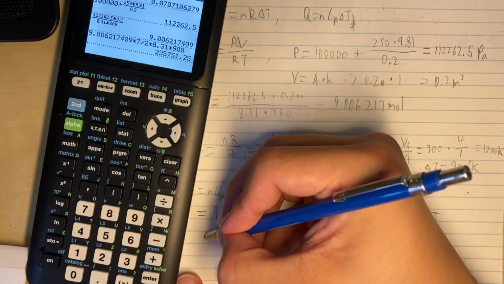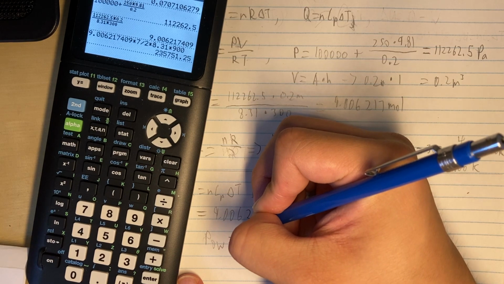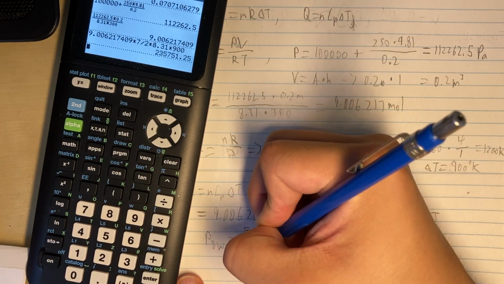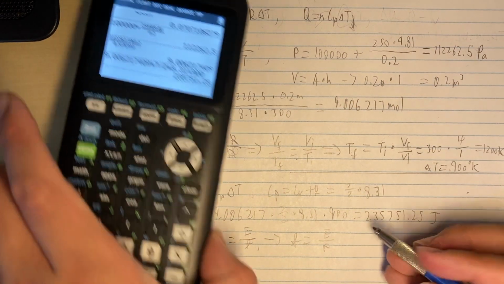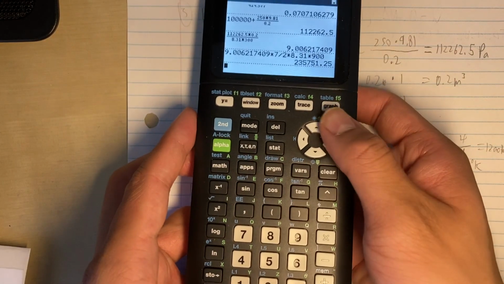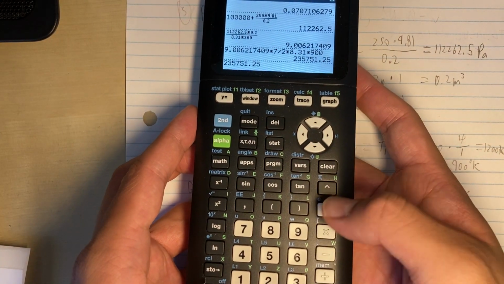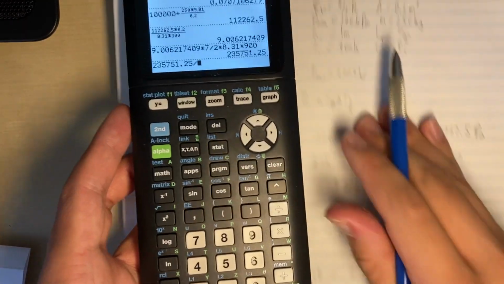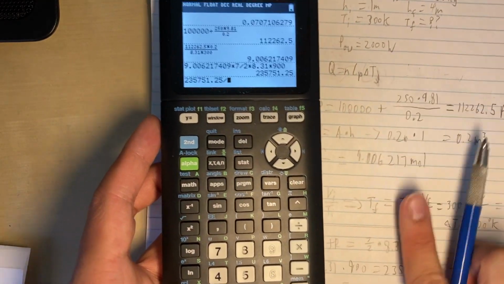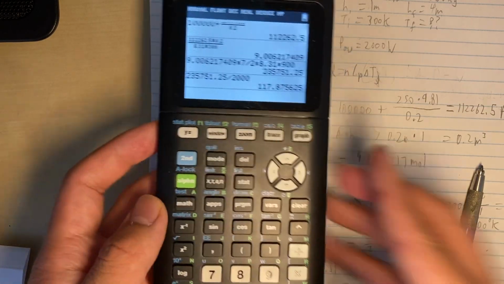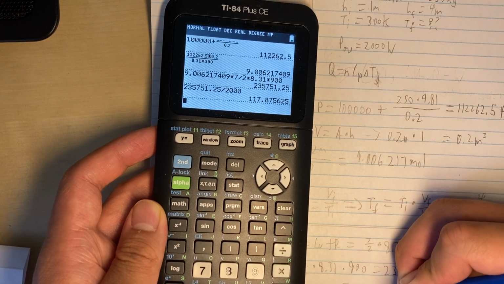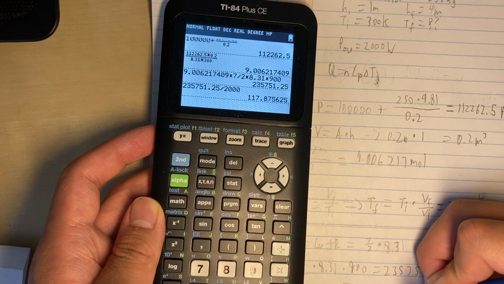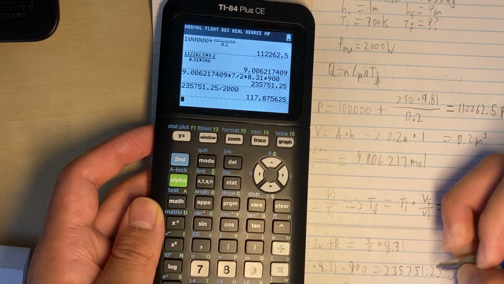Remember, power is equal to energy over time, so time is equal to energy over power. You just divide this number by our power. Remember our power up here is 2,000 watts. So divided by 2,000 is 117.876 seconds. I'm just going to write those letters too. Oh, I'm sorry, you can't see.